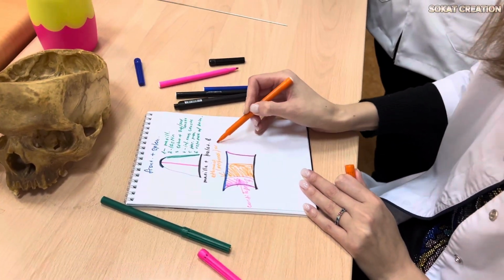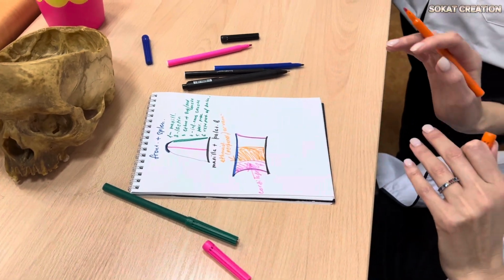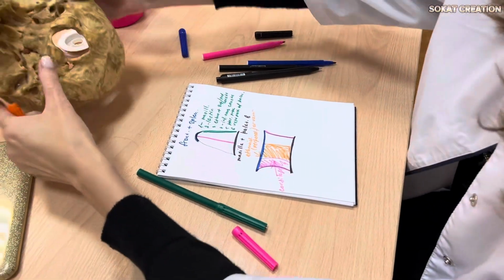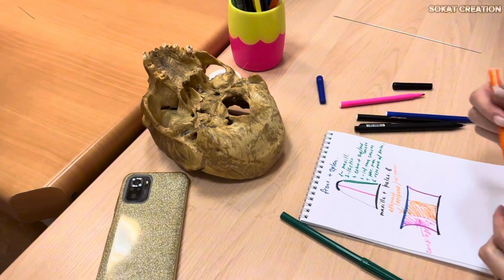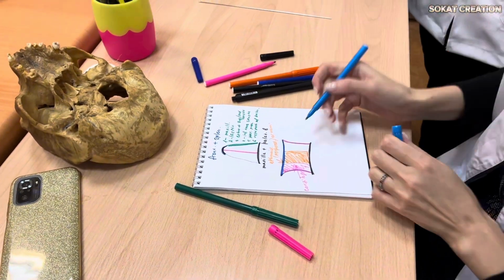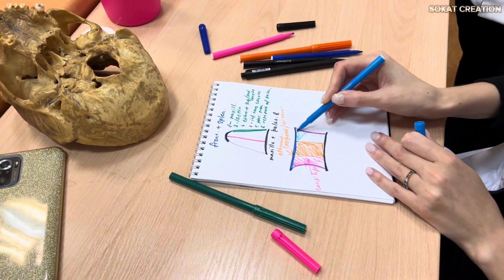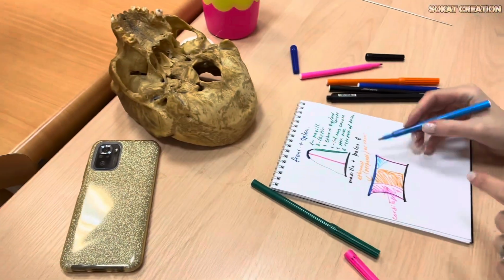Perpendicular, or you can explain it like a vertical part. And in the posterior organization, you can see the smallest part, which is the sphenoid bone.